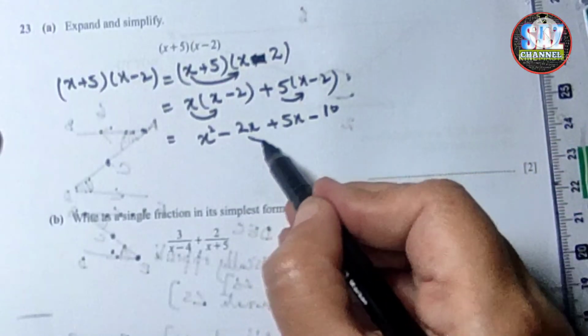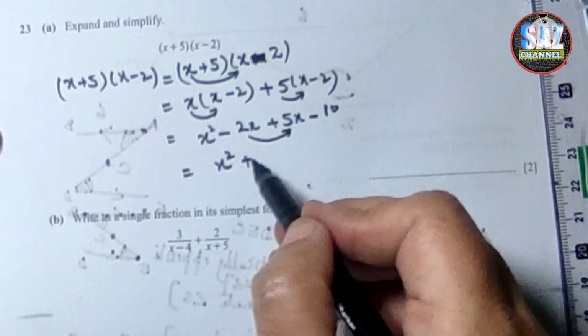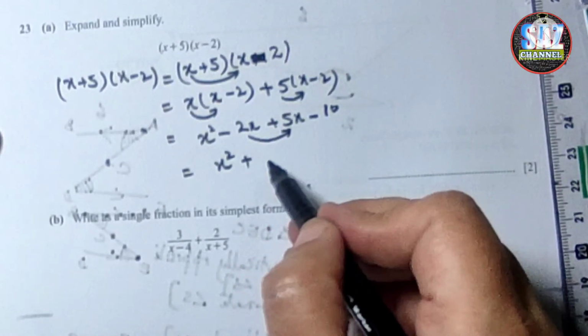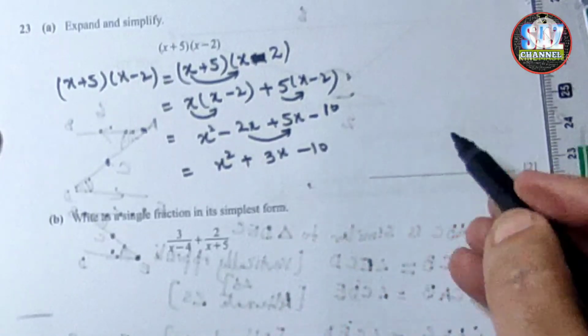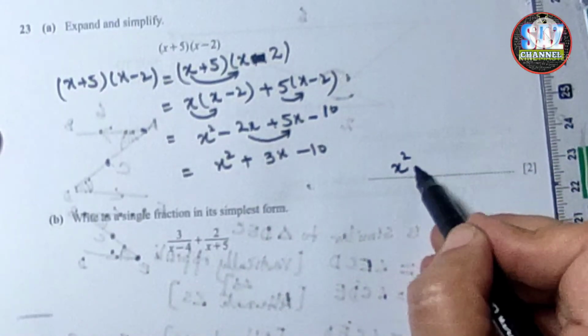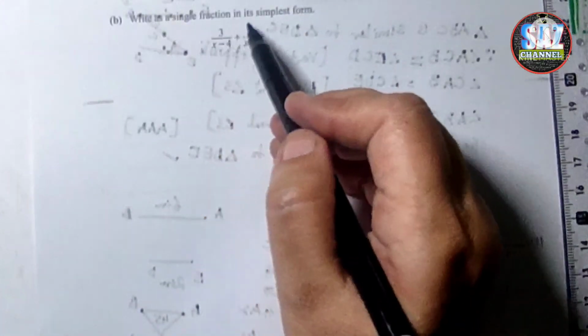Okay, now these two are the like terms. Solve them: x square plus 5 minus 2 is 3, which gives me 3x minus 10. And then I have to fill up the answer space: x square plus 3x minus 10.